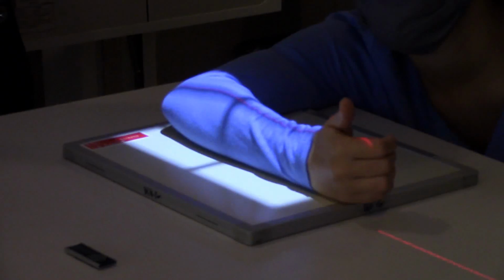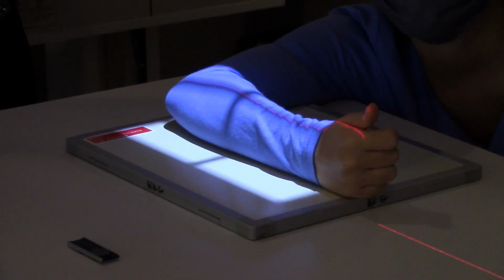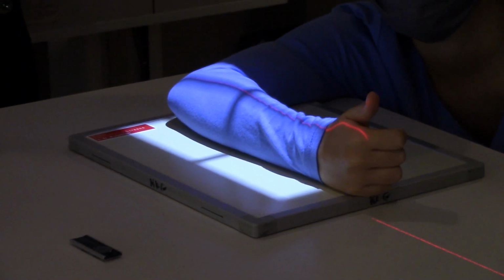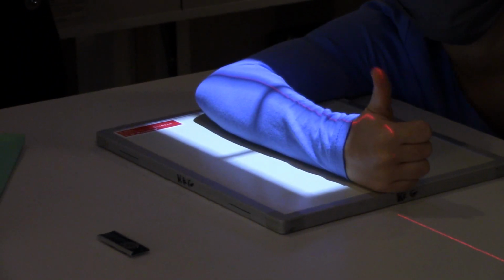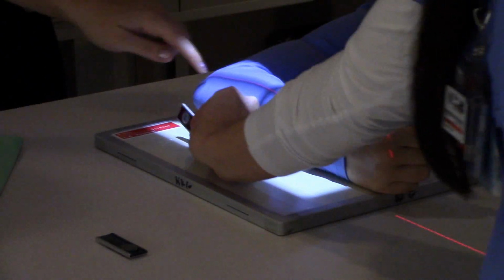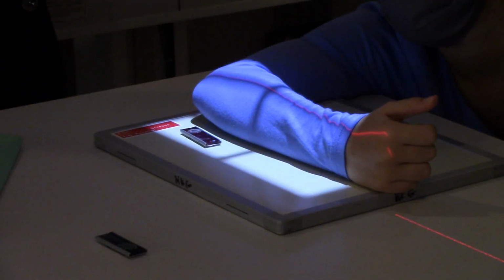Okay, now our humerus is basically on plane. Cool, what do you think? All right, we got a thumbs up from the patient. Does it matter that this is at an angle? That's supposed to be at an angle.